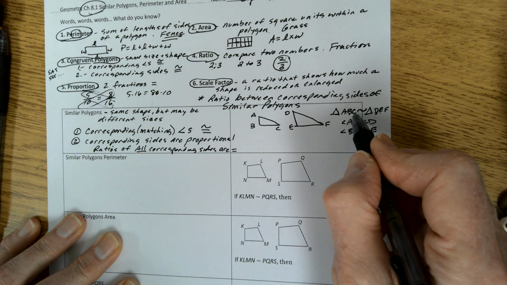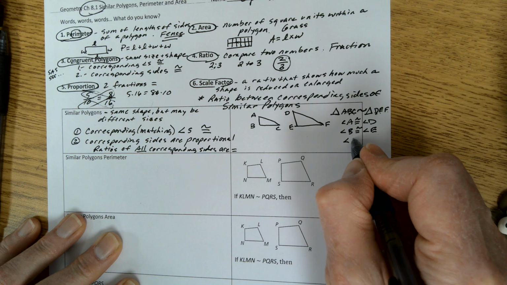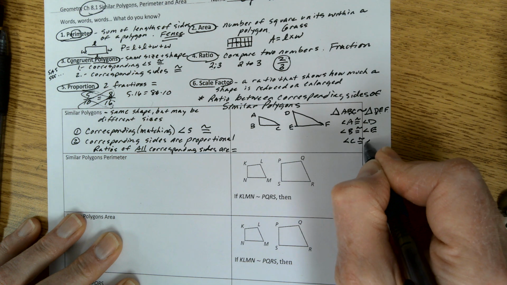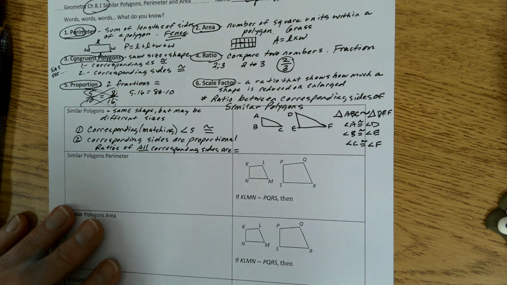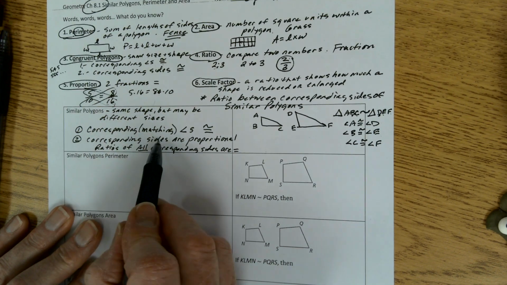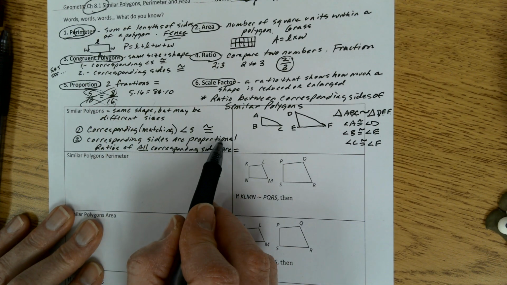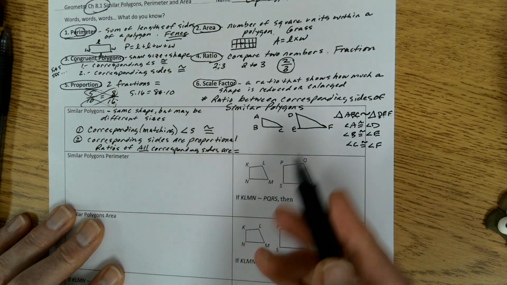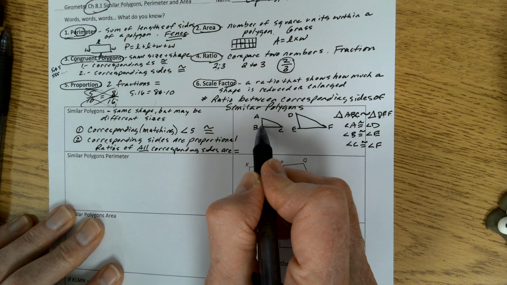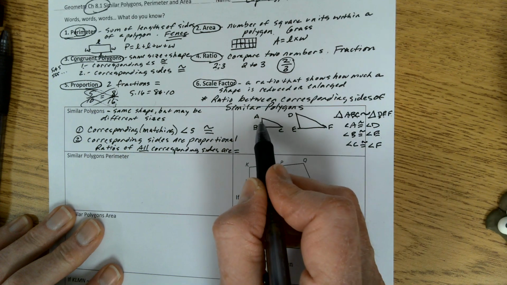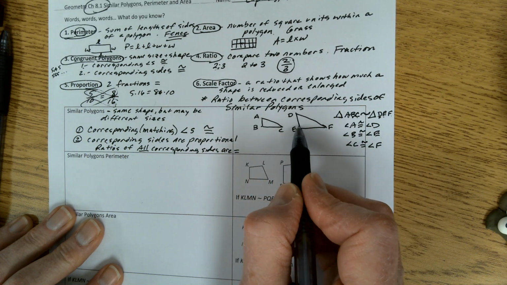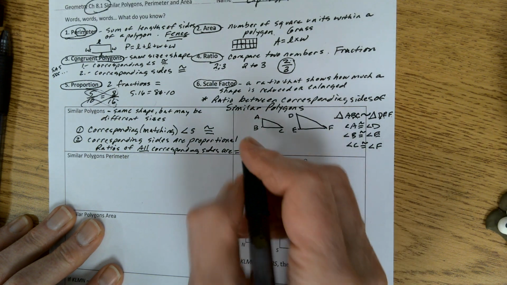And it means angle C is congruent to angle F. Here's the hard part though. So all the corresponding angles are congruent. Now I'm going to say the corresponding sides are proportional. So if I'm going to go AB, AB has to match up with DE. AB and DE are sides that are corresponding.